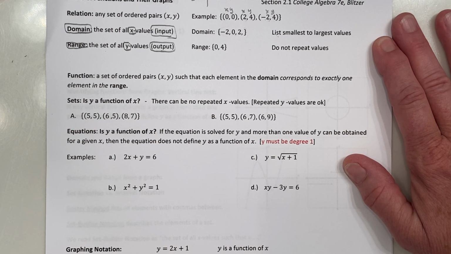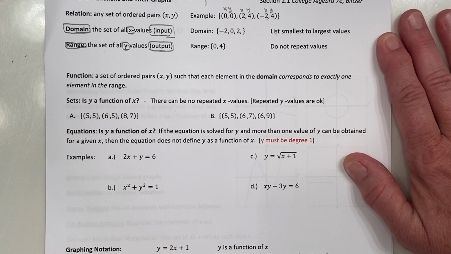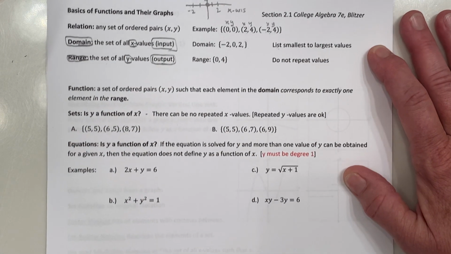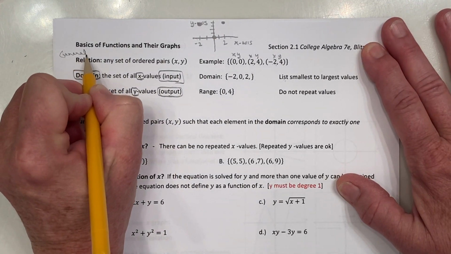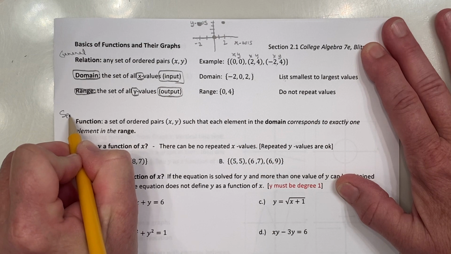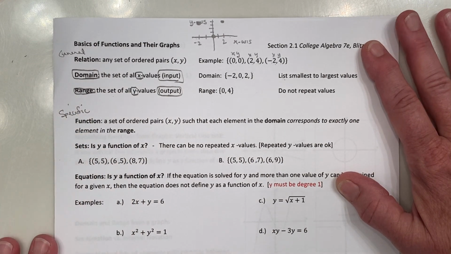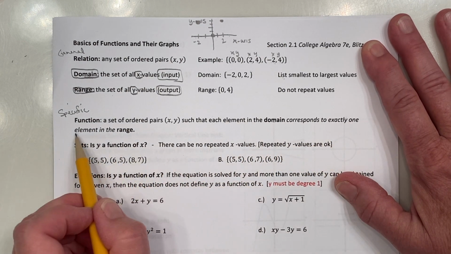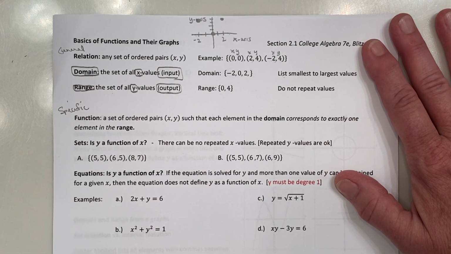So we're going to start out by looking at a set of ordered pairs to determine if those ordered pairs of that relation determine a function. That's called numerically. So a relation is kind of your general term. It's just a collection of ordered pairs. A function is more specific. That relation has to satisfy a set of criteria. And that criteria is that each x, or domain value, only has one output value, one range value.